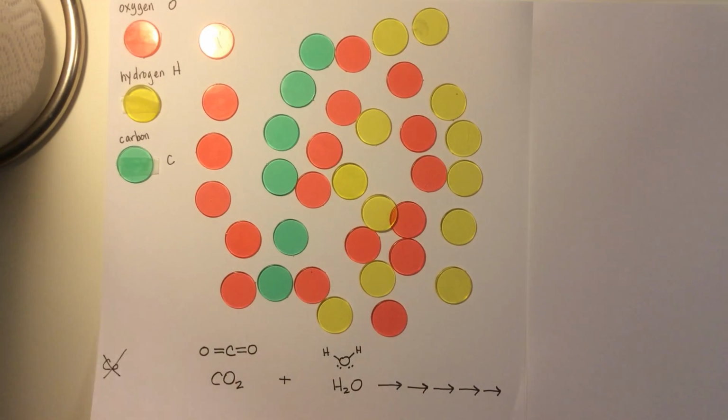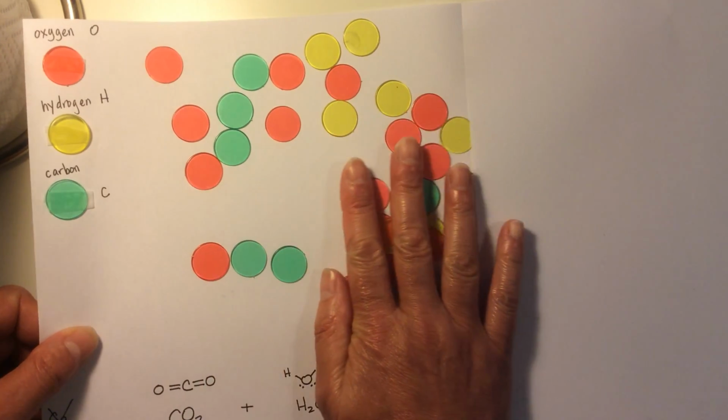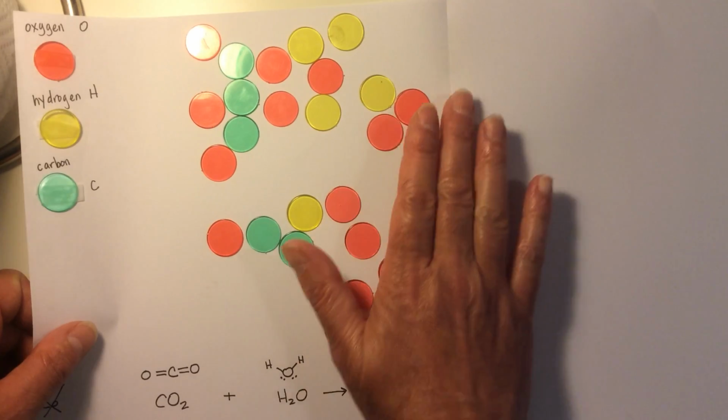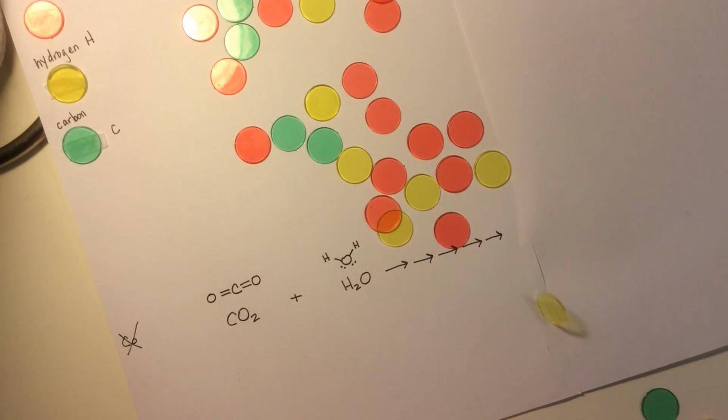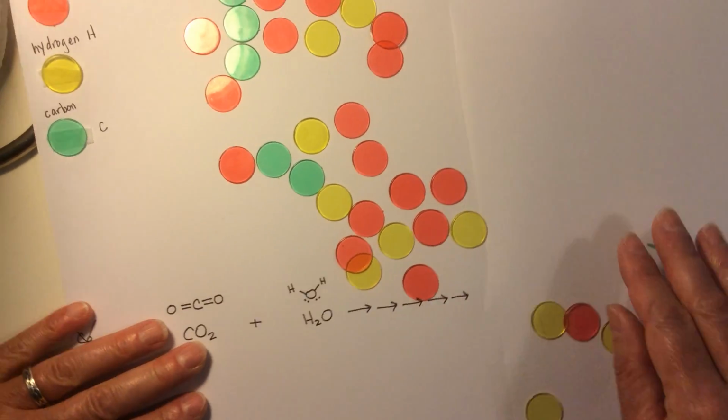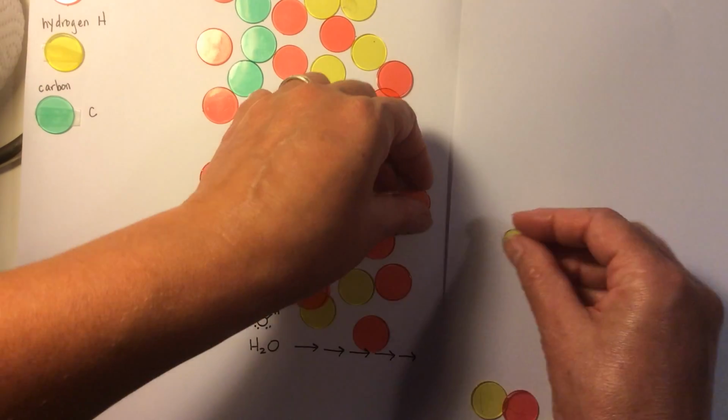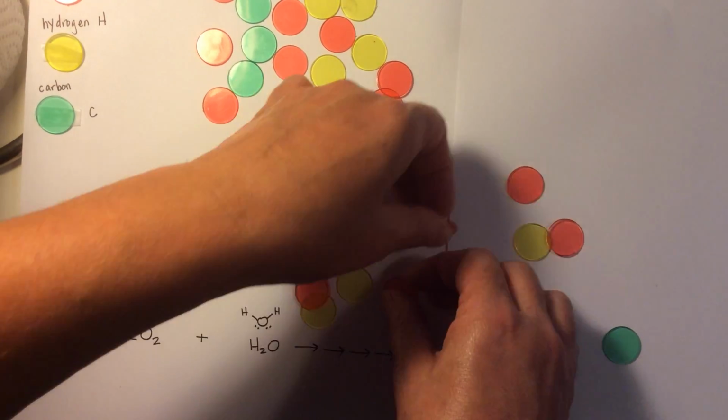All right, well now we're going to end up on the other side of the reaction. Hopefully, nope, that's exactly what I didn't want to have happen. Hey guys, don't get lost. Conservation of matter, very important. Get back on the sheet. Okay, I guess I'll pick them up and not slide them.